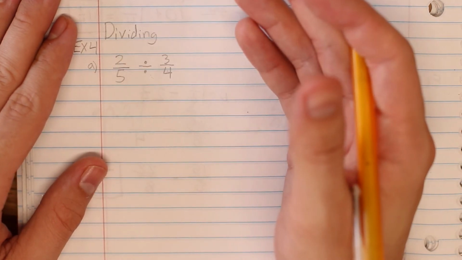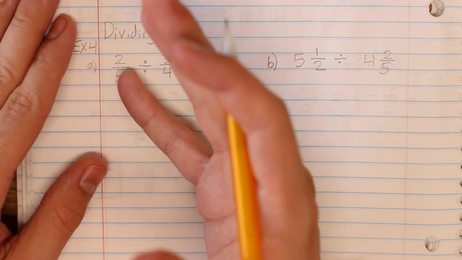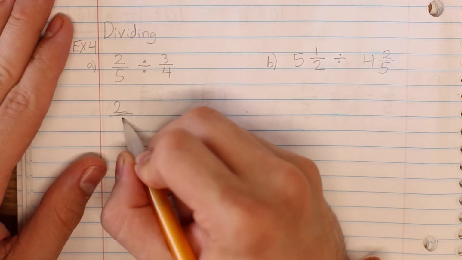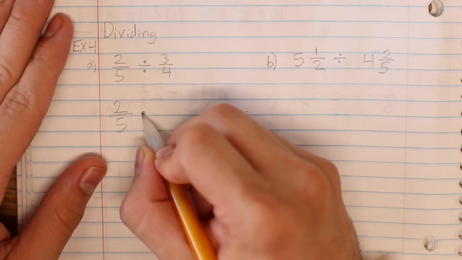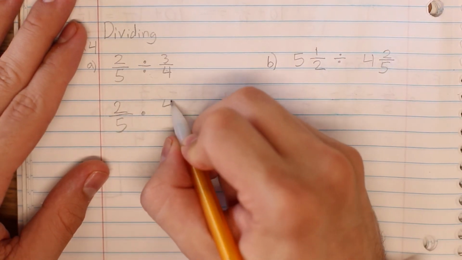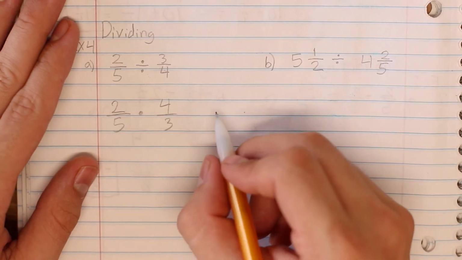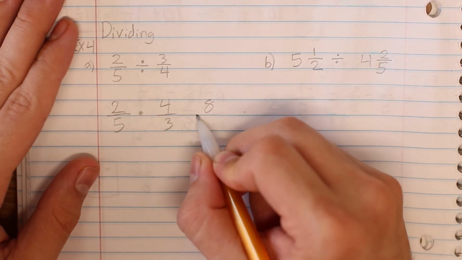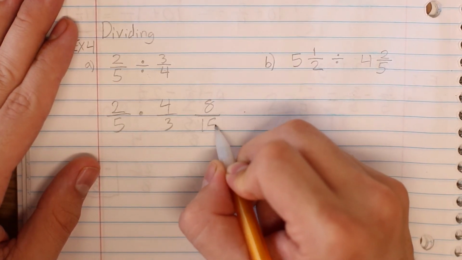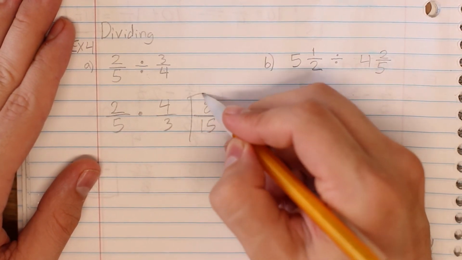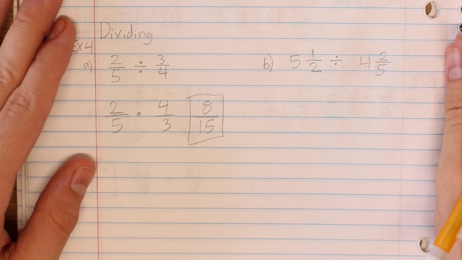Kind of like when we use add the opposite. We don't change the first guy, we only change the second one. So we have 2 divided by 5 times 4 divided by 3. And once again, we just cross multiply. You end up with 8 over 15. We've seen that number before. I didn't plan for that to happen multiple times, but it did.